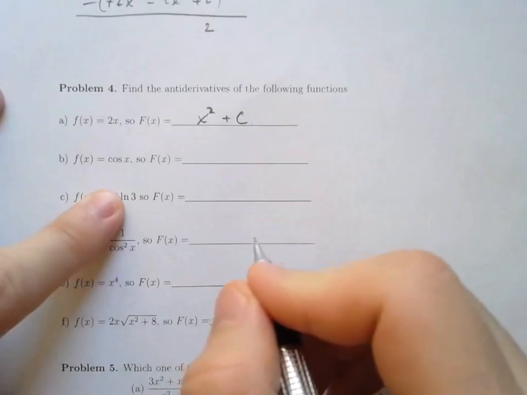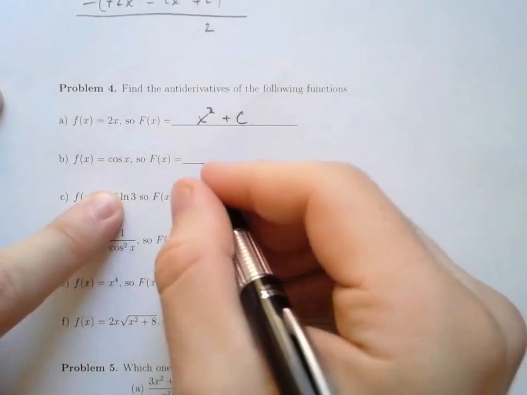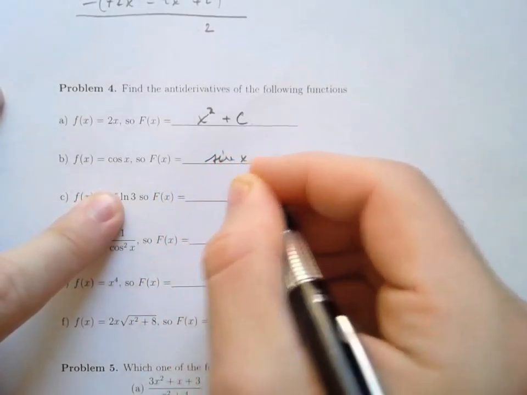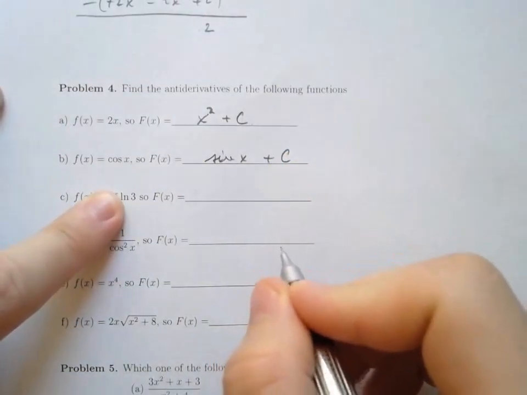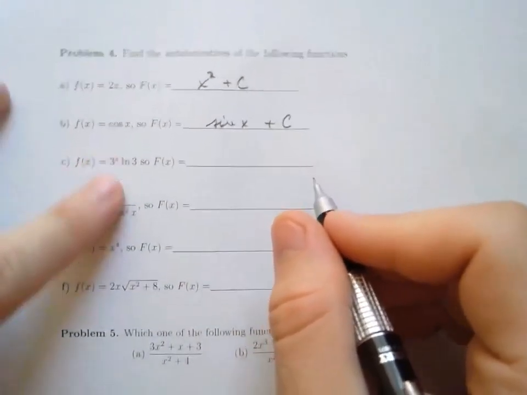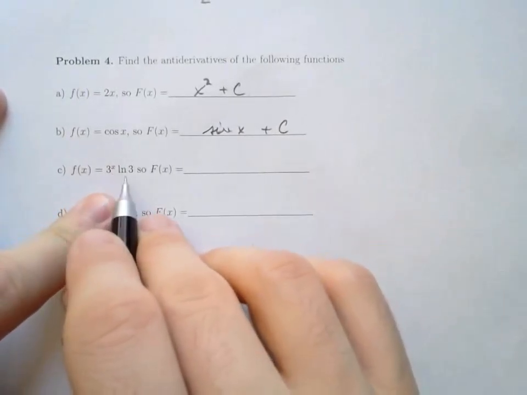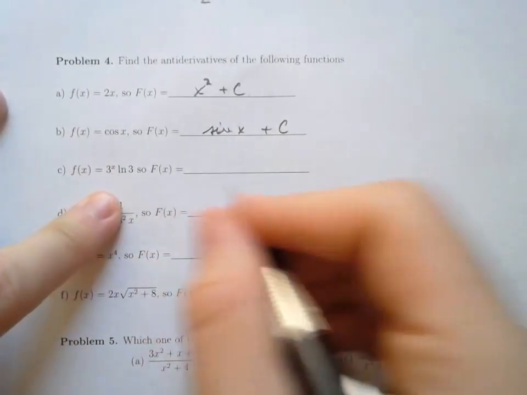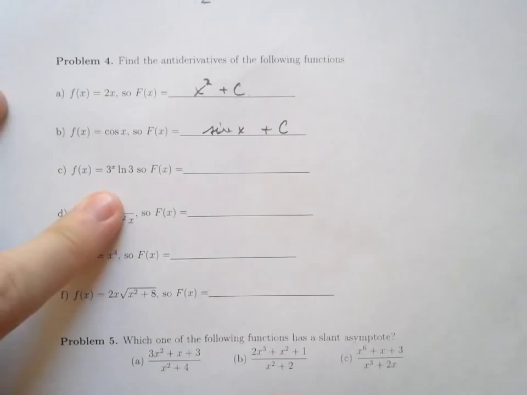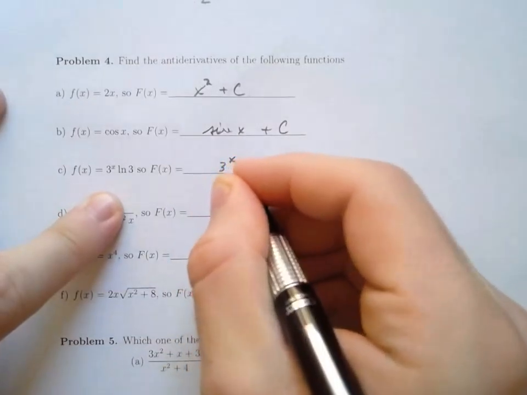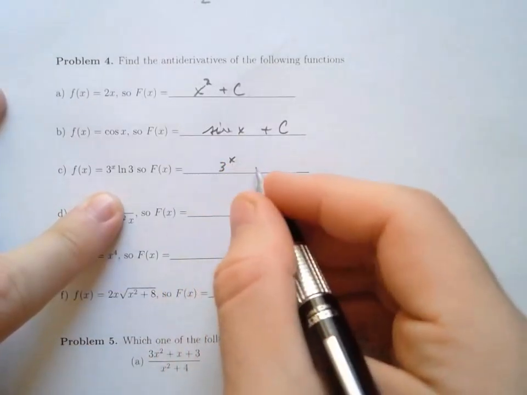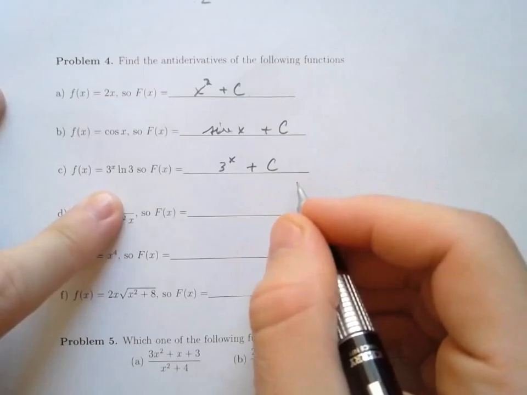For cosine of x, the antiderivative is going to be sine of x, again plus a constant, so that's the most general. And for 3 to the x ln 3, well, I know that the derivative of 3 to the x is 3 to the x times the factor of ln 3, so that means the antiderivative is 3 to the x, but I also need to add the constant.